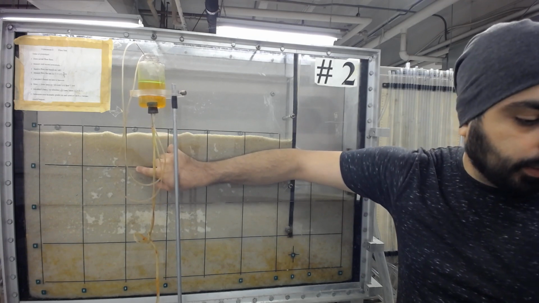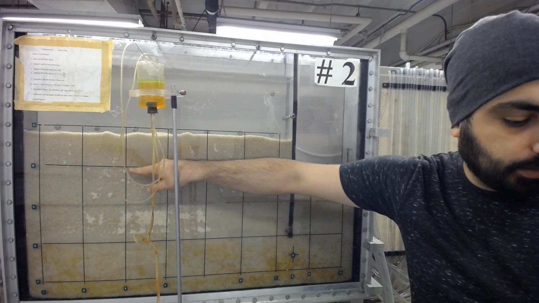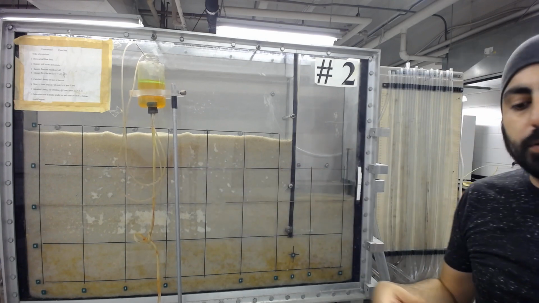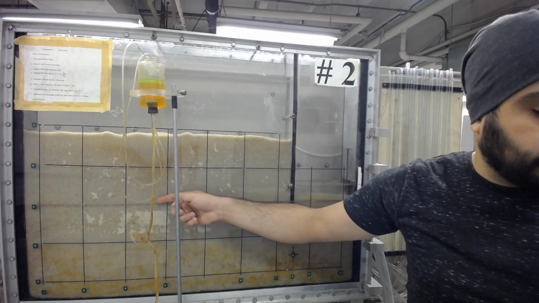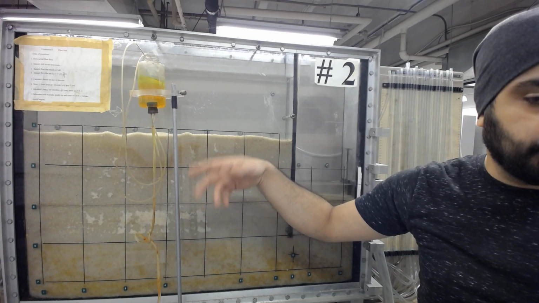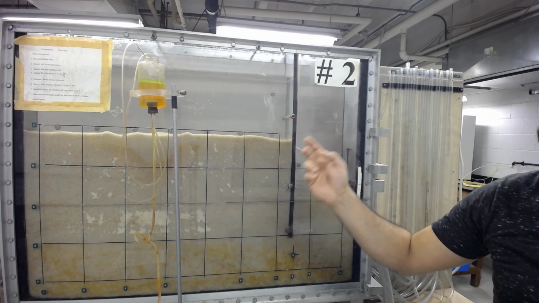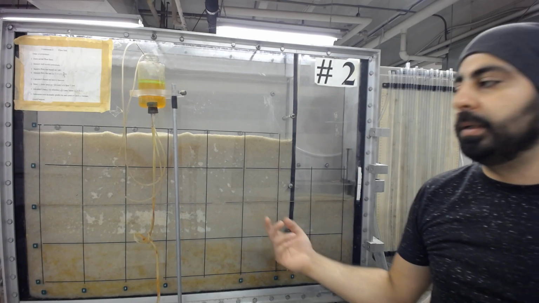Also, I give you the time that it takes for the head to travel between these two points. So you will have again delta X over delta T is velocity. So from the equation that I showed you on the board, V equals K delta H over delta X, you calculate the permeability.